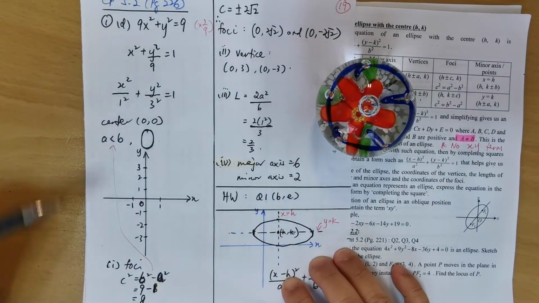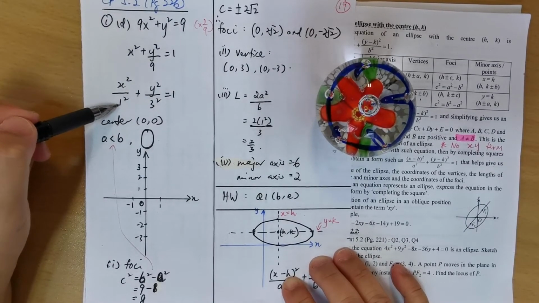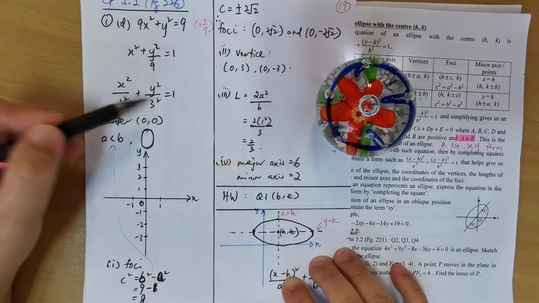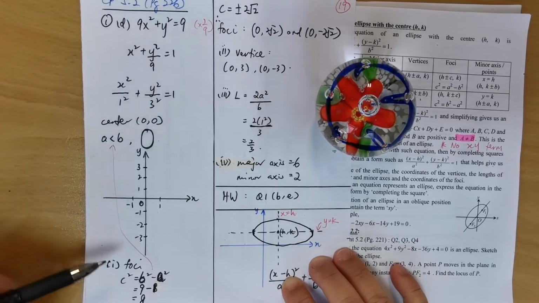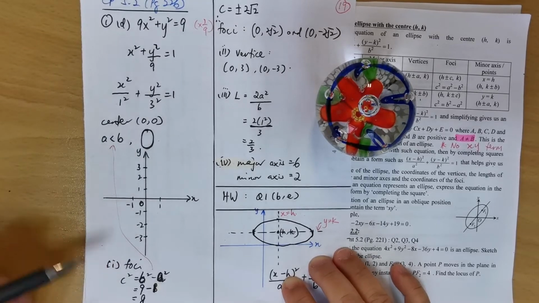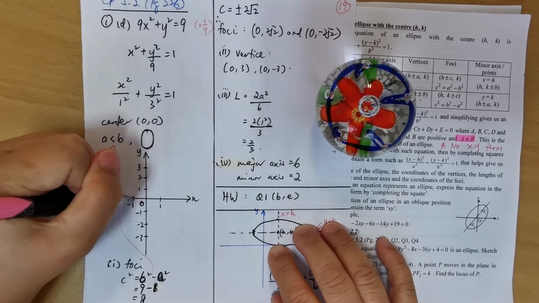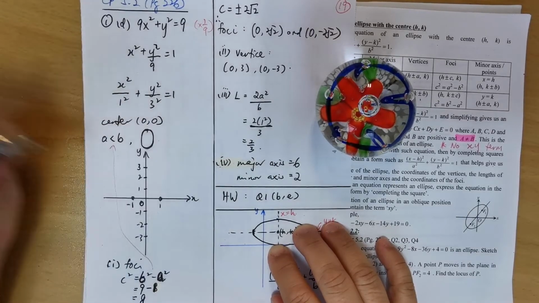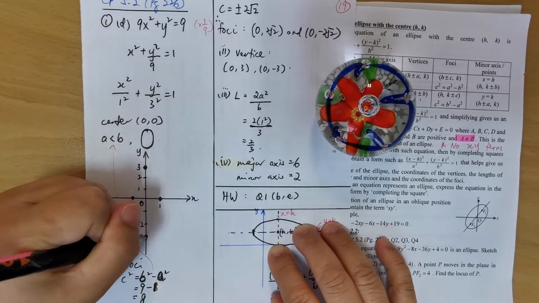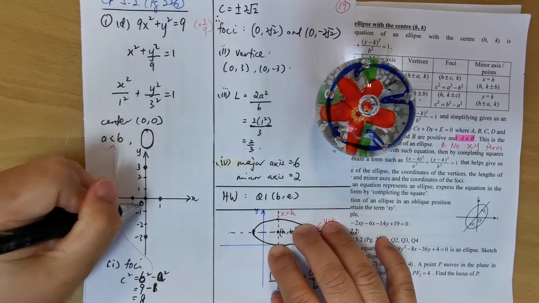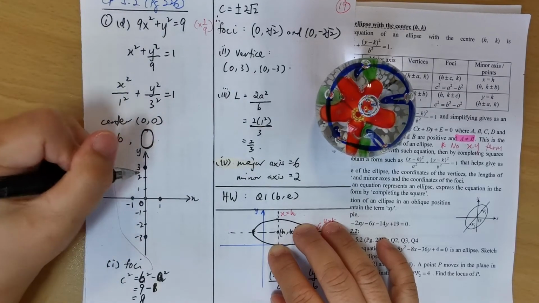Alright. Then you find the x and y intercepts. The x intercept is plus minus 1. The y intercept is plus minus 3. And the foci, this one later. So the x intercept is plus minus 1 here and here. The y intercept is plus minus 3, here and here. The center is the origin. As long as you get these 4 points, now you can sketch already.